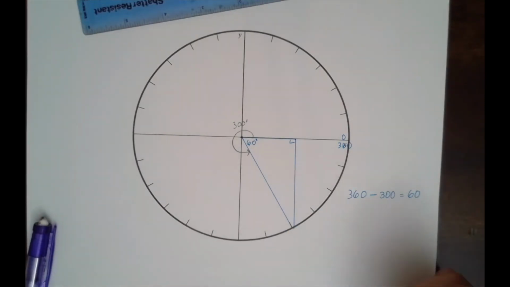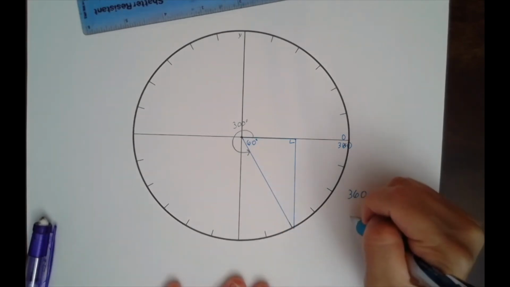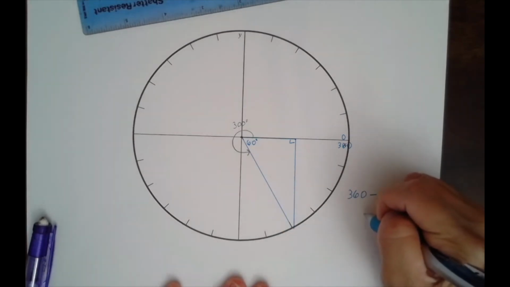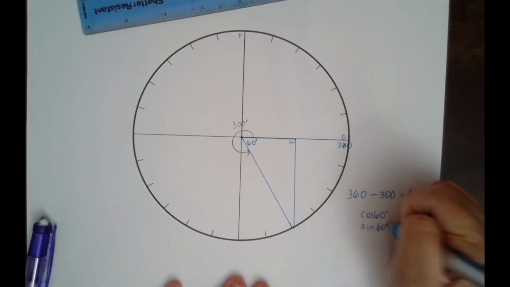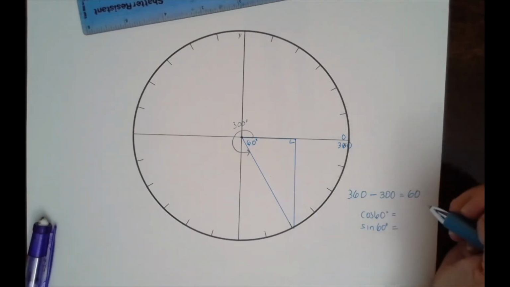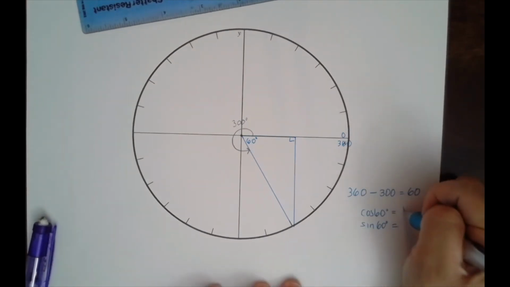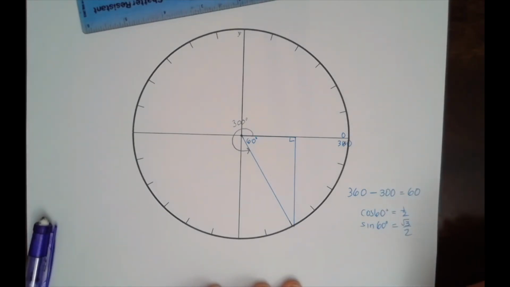Now to find the coordinates, remember, cosine is x, sine is y. So we need to think of what is the cosine and sine of 60 degrees. Okay, cosine of 60 degrees is 1/2. Sine of 60 degrees is root 3 over 2.